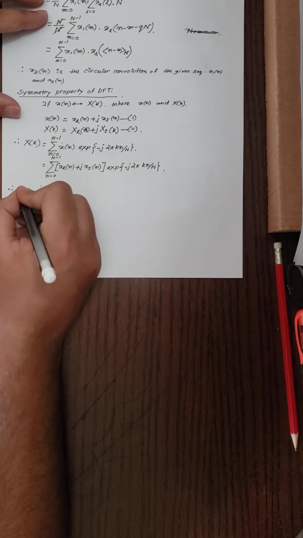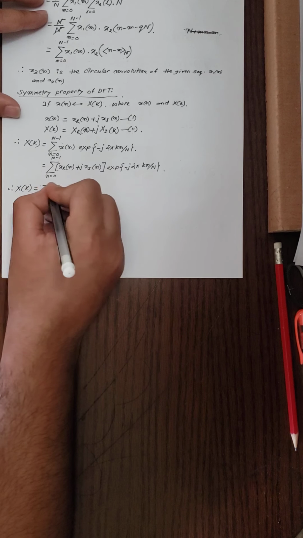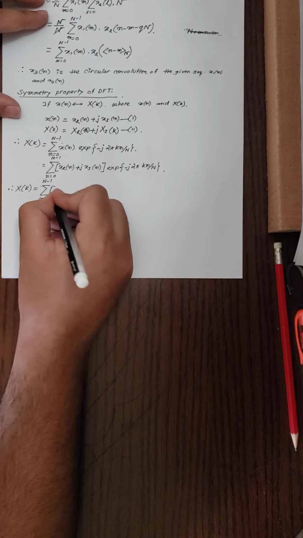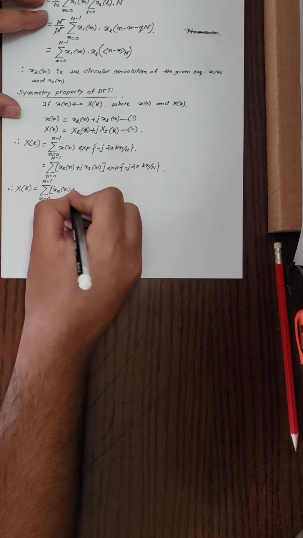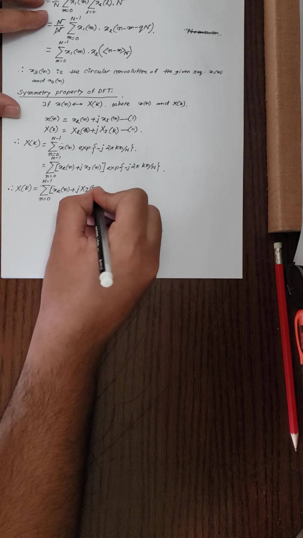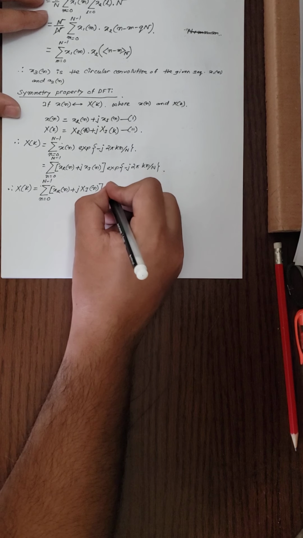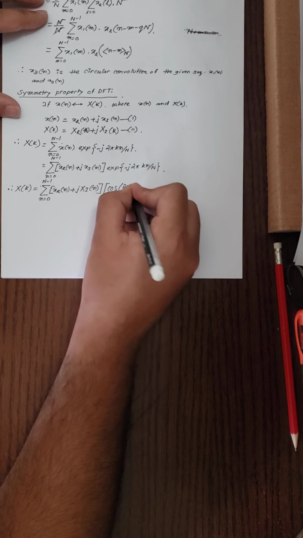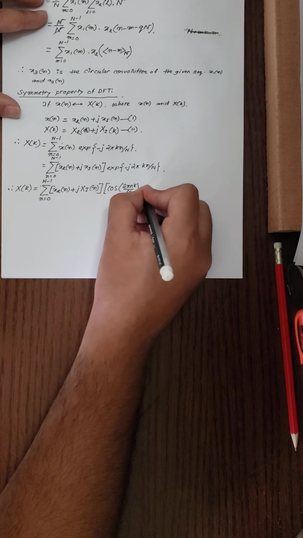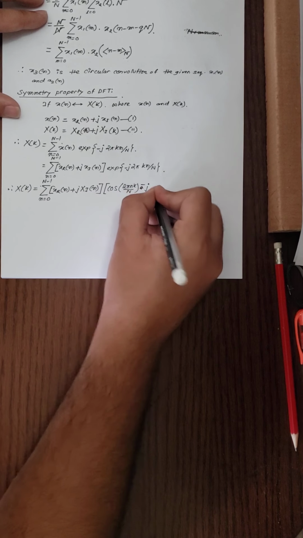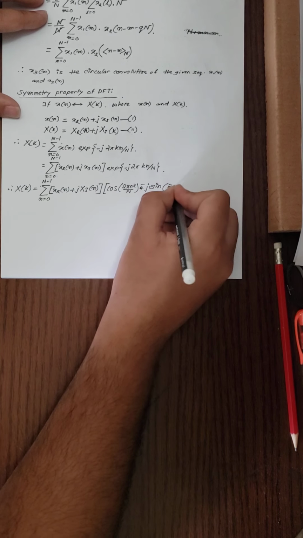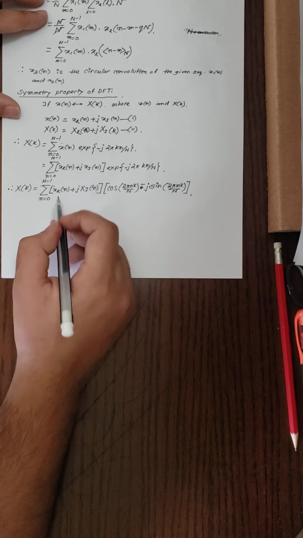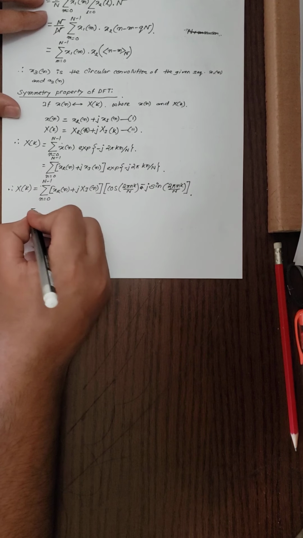So we get x of k to be equal to summation where n goes from 0 to N minus 1, xr of n plus j xi of n, times, this over here becomes cosine of 2 pi nk over N minus j sine of 2 pi nk over N. Now we are to multiply these two expressions and decompose it.